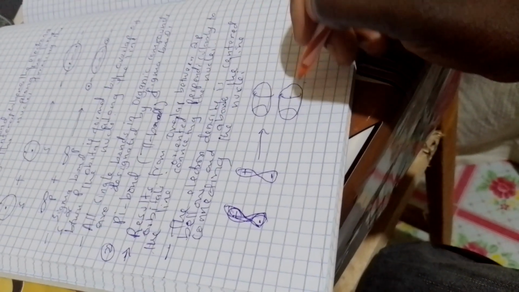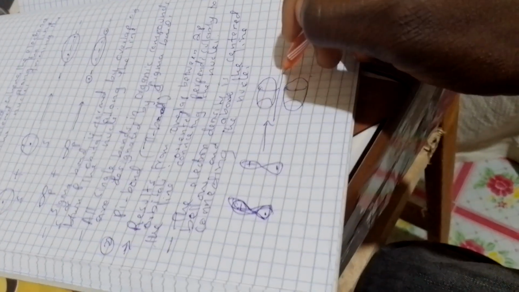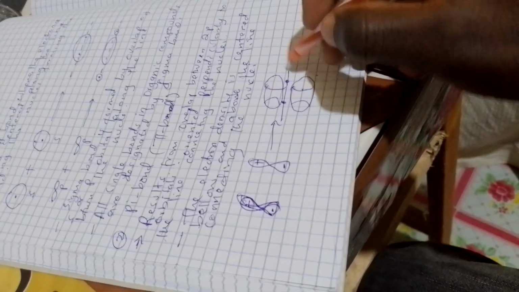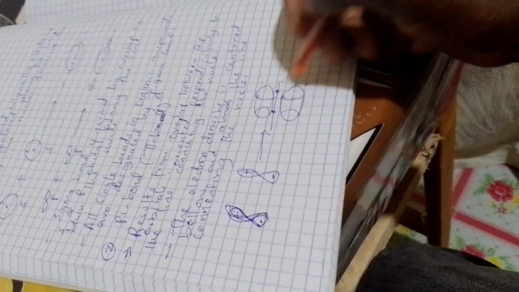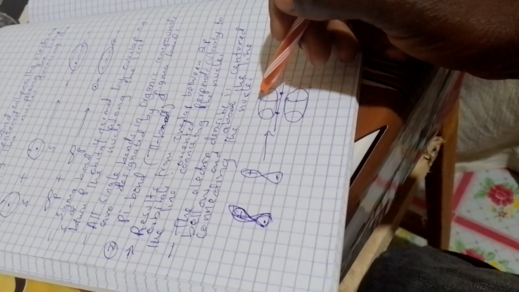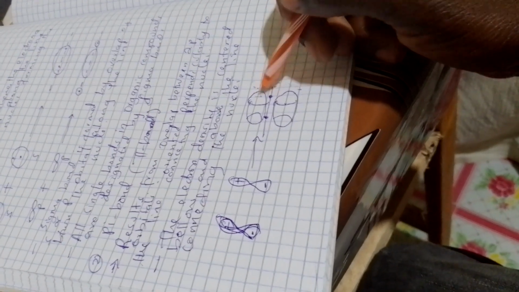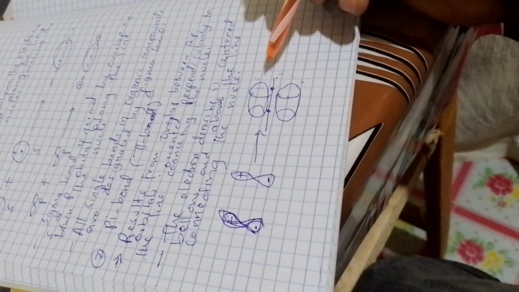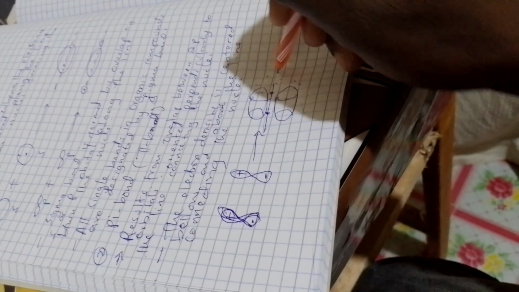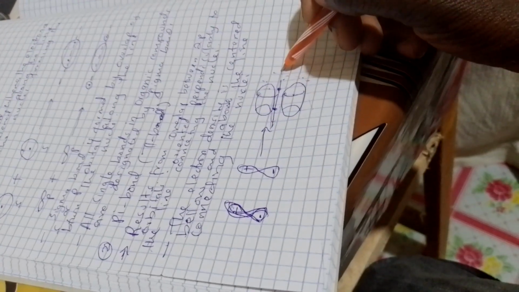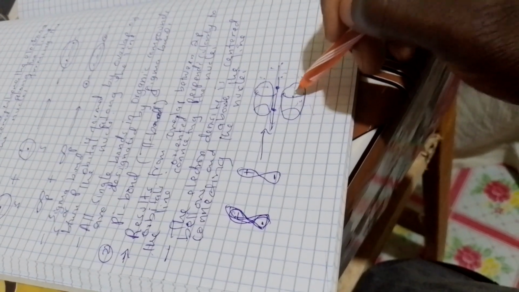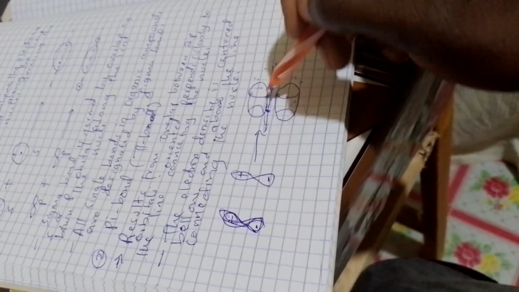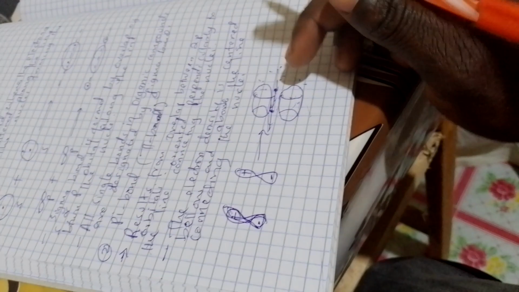So these are the electron densities, and this is the line connecting the nuclei. The electron density is centered below and above the line connecting the nuclei.